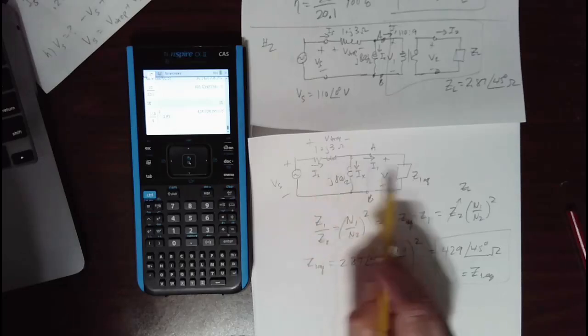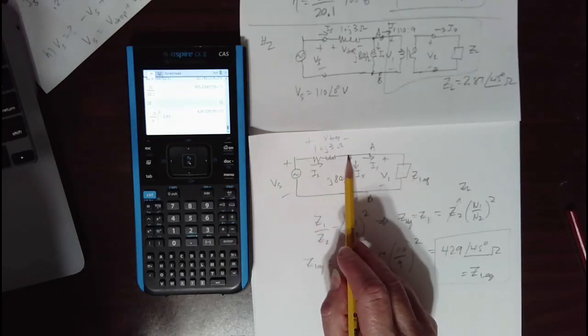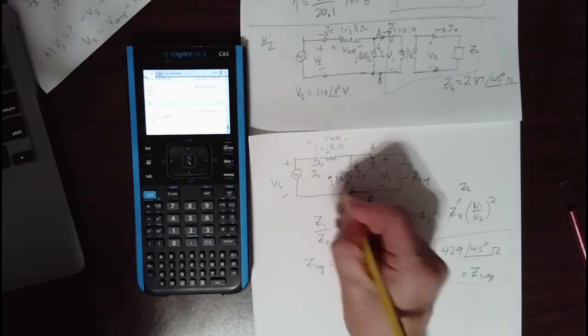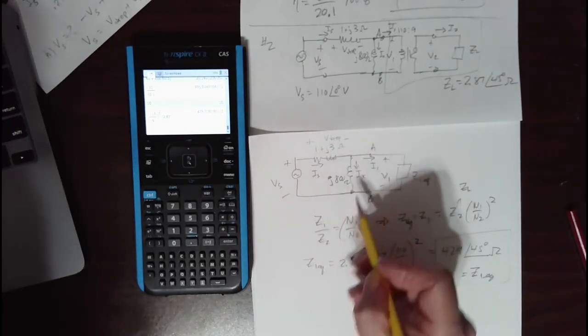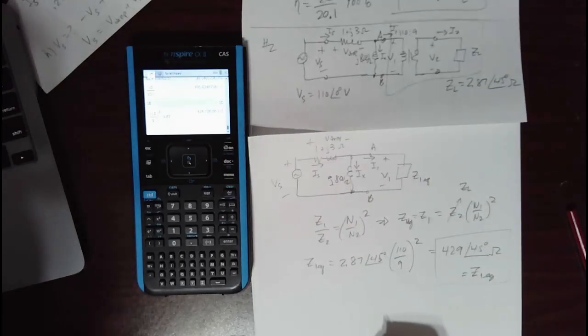We know the voltage here. We have 1 plus J3 in series, and then we have the J800. This doesn't really have a name, call it JX sub M sometimes. JX sub M in parallel with this Z1 equivalent.